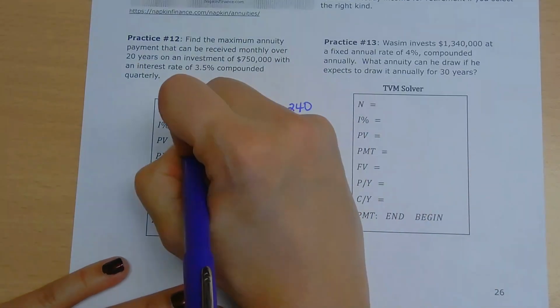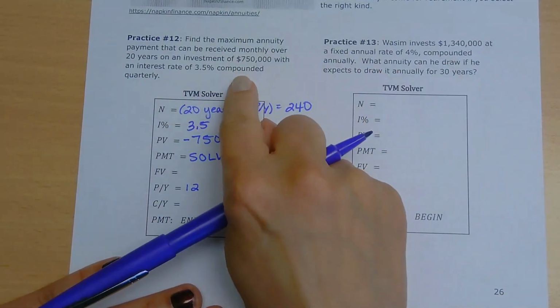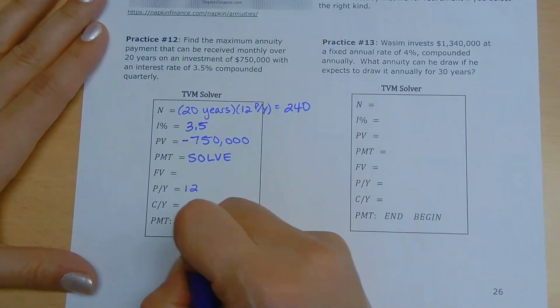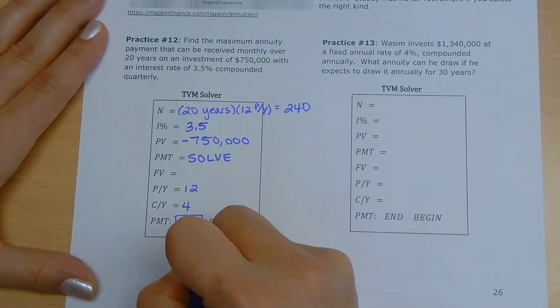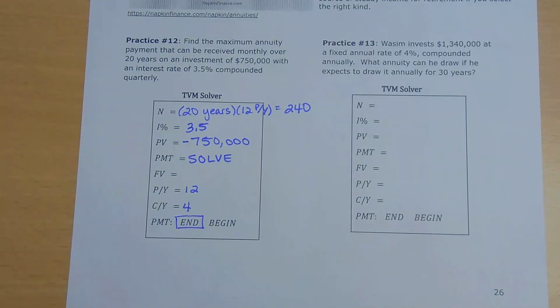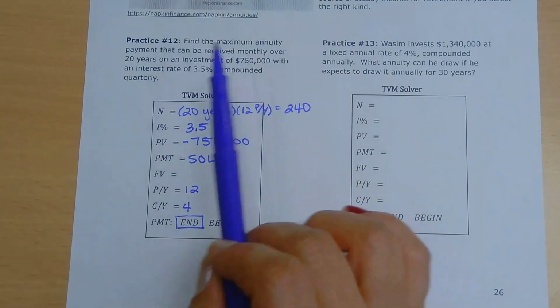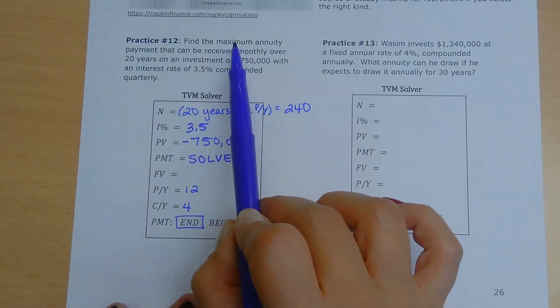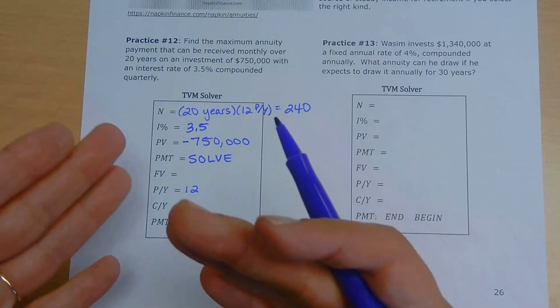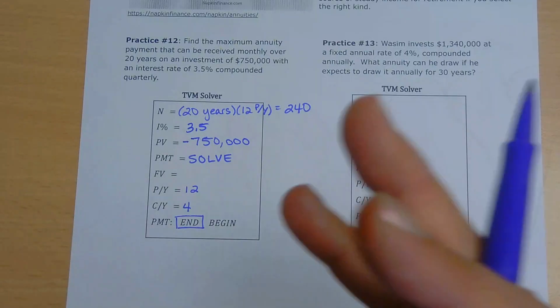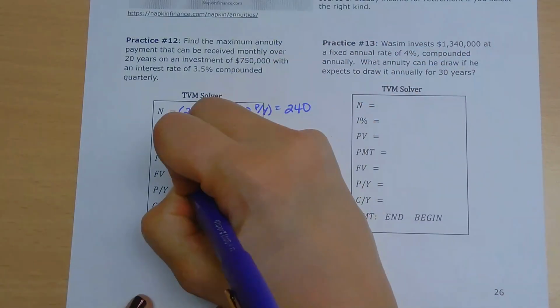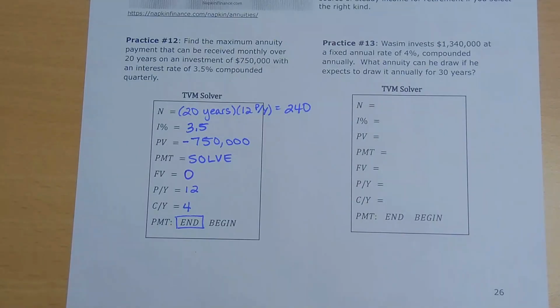The interest rate is 3.5%, and it's compounded quarterly, which would mean 4 times a year. The default is always that the payment happens at the end of the pay period, so in this case, at the end of the month. And they don't say anything about final value, but they are saying that I'm taking the maximum annuity payment. So I'm taking out as much as I can each month, which means if this is the most I could take out, then when I'm done, I have nothing left. So I'm assuming that my final value here is going to be 0.